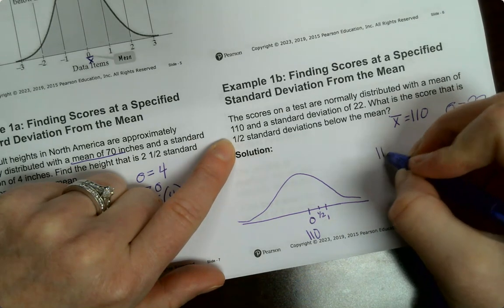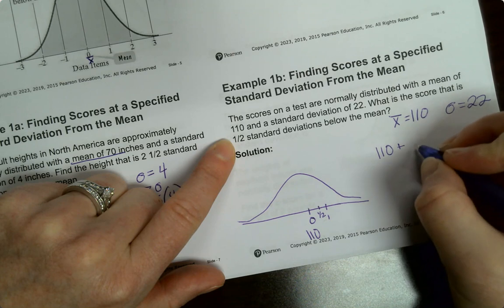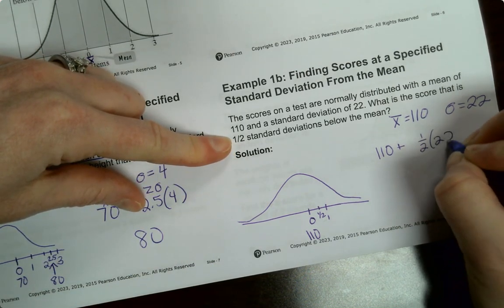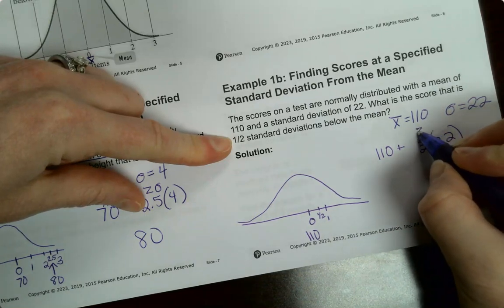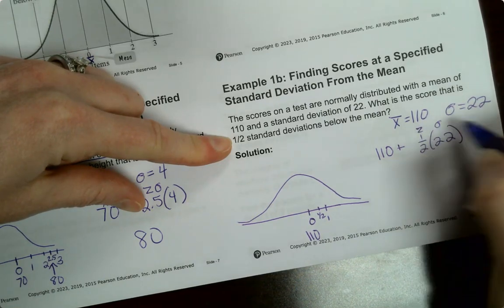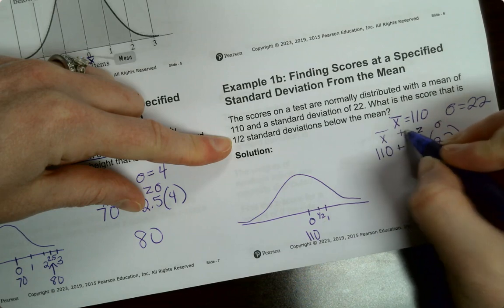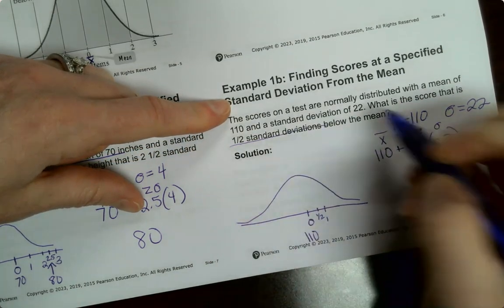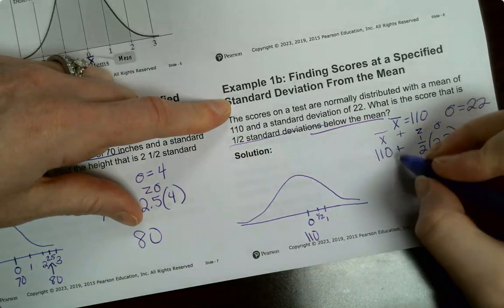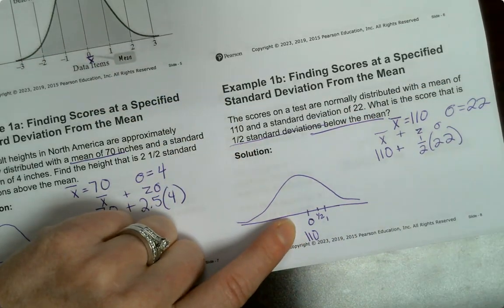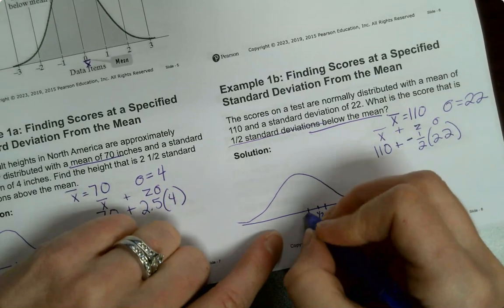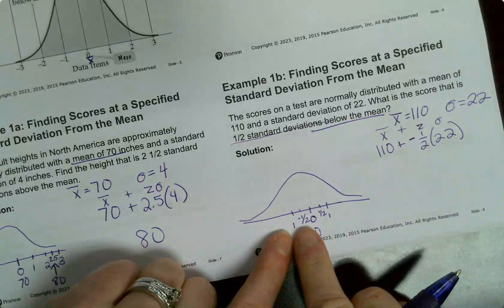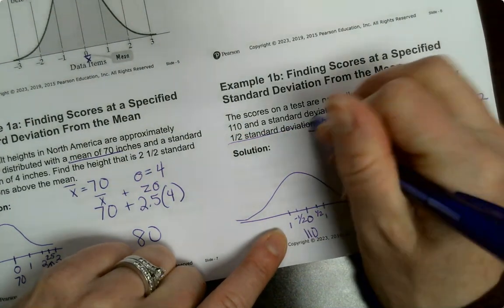So we are going to do 110 plus half a standard deviation. Half is like your z-score. This is our sigma. This is x bar. And it says it is half a standard deviation. Oh, it says below. So instead of saying plus, I'm going to do minus. So I should have gone the other way. You've got to pay attention to that word.